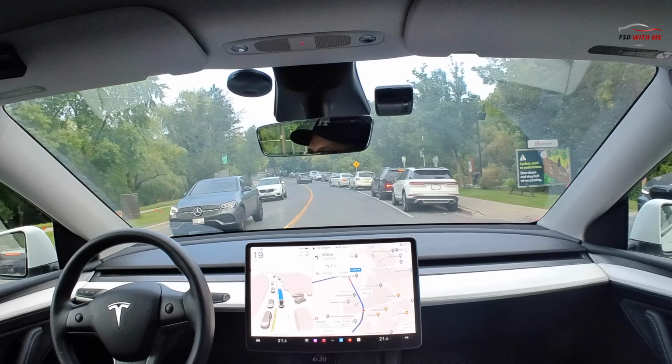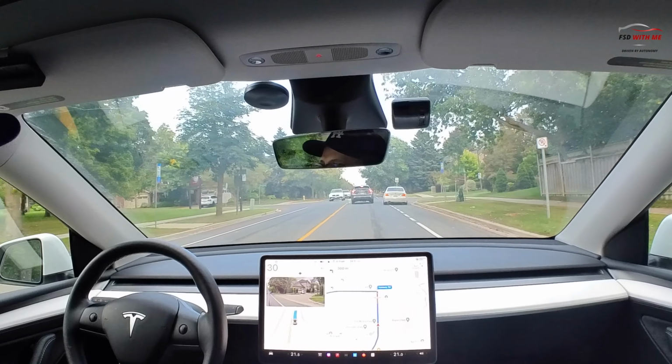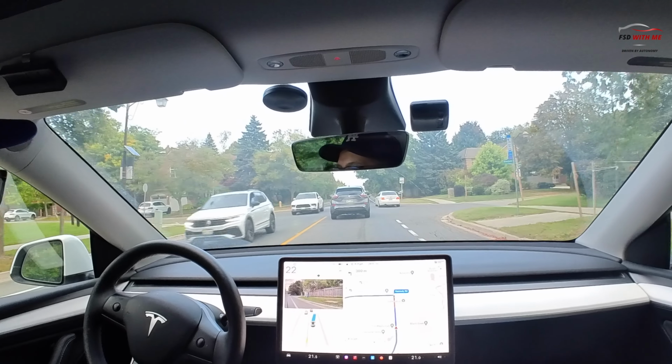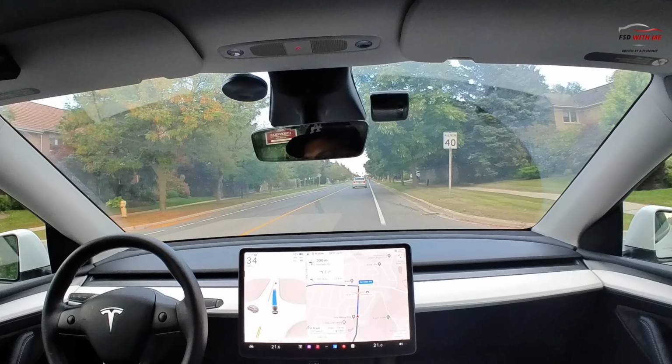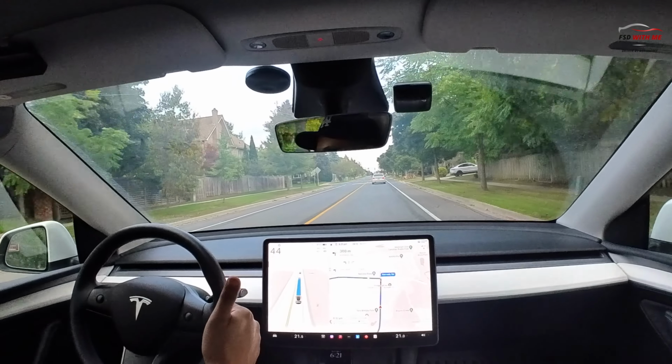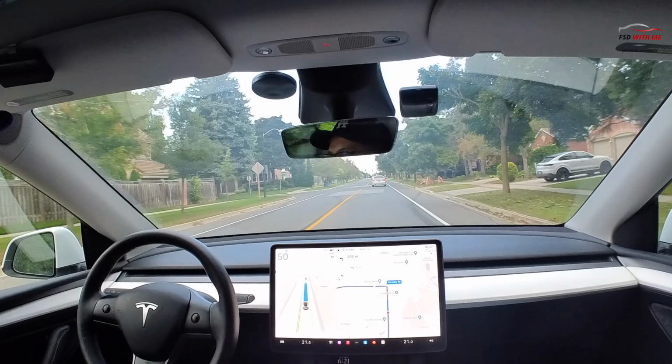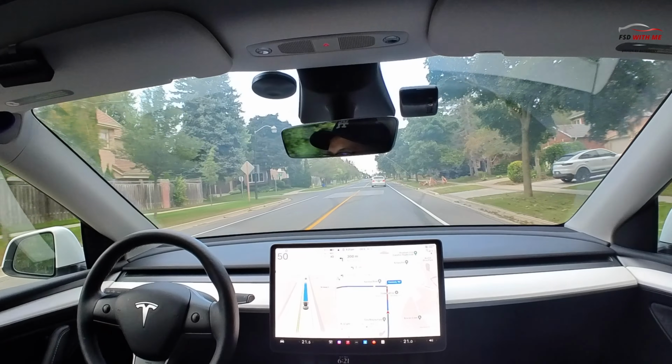Lots of vehicles parked on the right. It's not too cautious about that. Doing a good job. All right, we have a vehicle here that stopped. Now this is a one-way road. We got a bike lane here. No bikes in the way, so it goes around it. Hey, I would have done that too. That was really good. I like the aggression level here on this version of FSD.